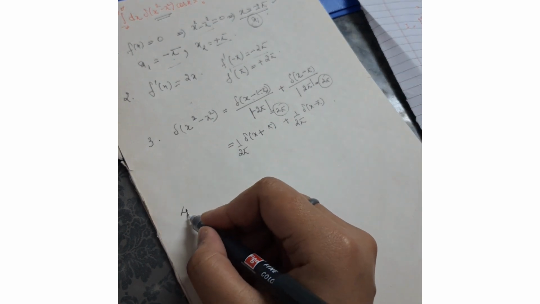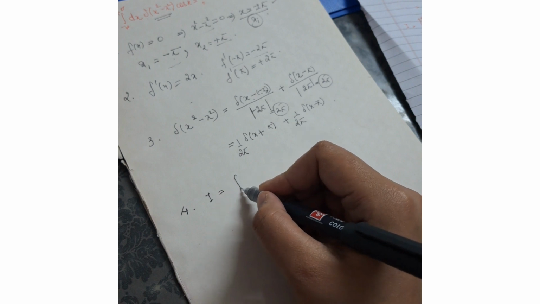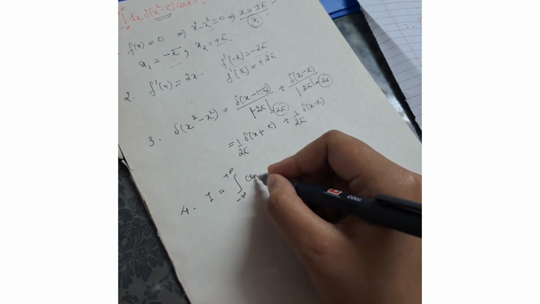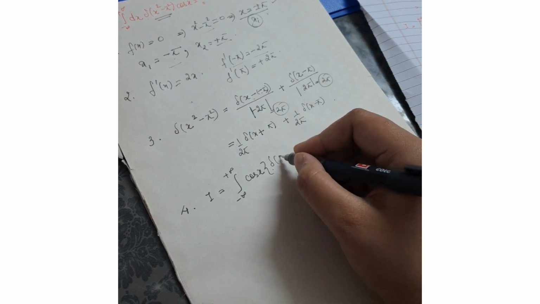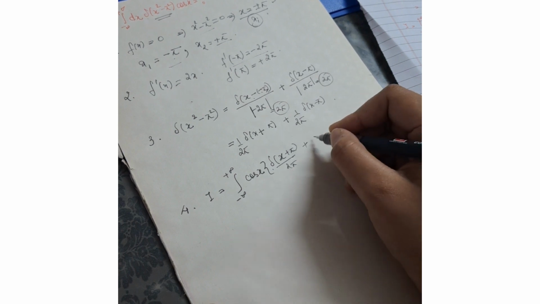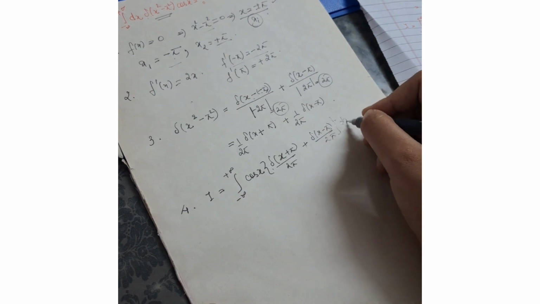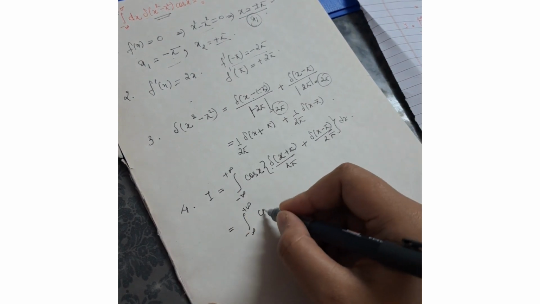Now the last step, fourth step. Here we'll evaluate the integral. So integration from minus infinity to plus infinity of cos x times (delta(x plus pi) upon 2 pi plus delta(x minus pi) upon 2 pi) dx. Let us break this integration into two parts.